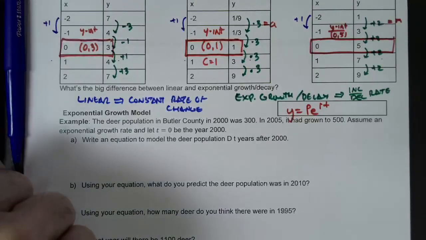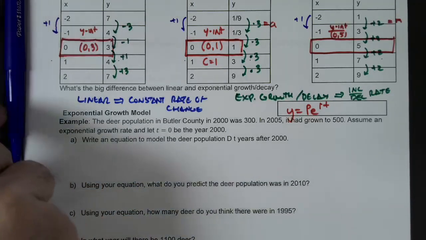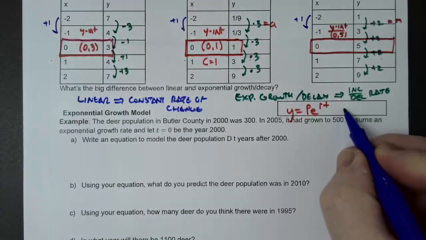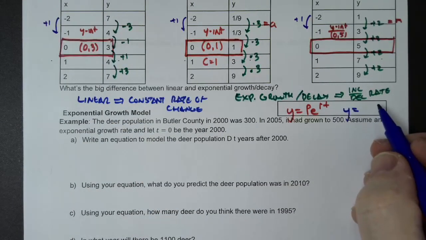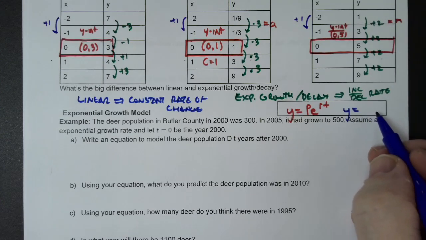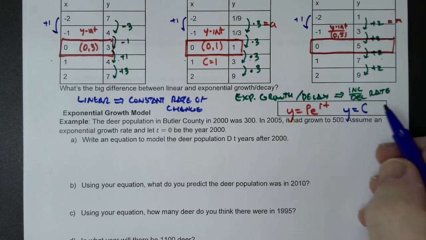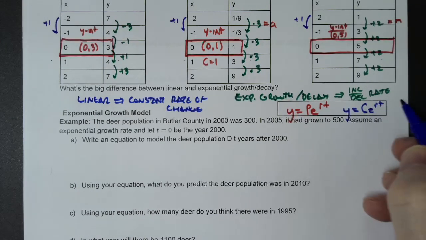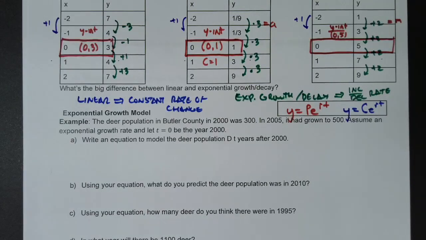Okay. I'm going to change it a little bit just because that's typically what's used in pre-calc, calculus, and college algebra is they just use c rather than p, and it's cert. It's the same function, but they just kind of do a switcheroo on you.